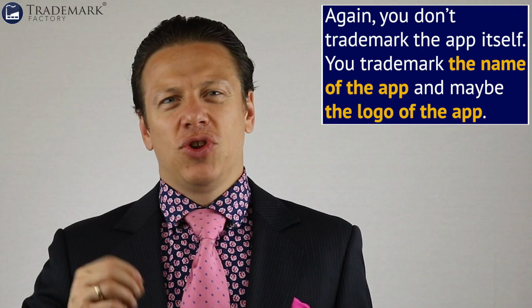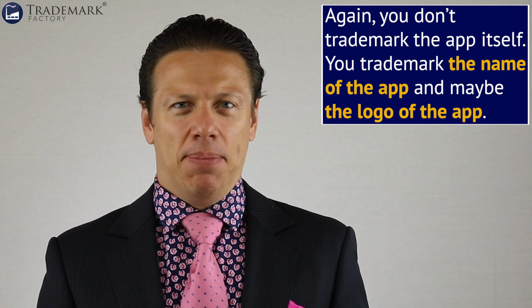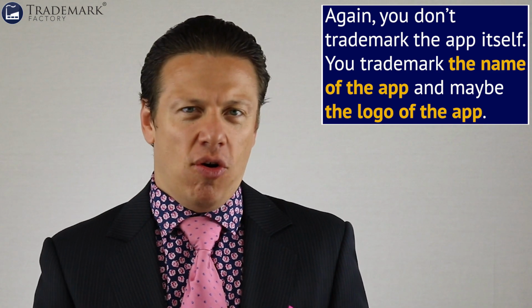And in addition to that is, what does the app actually do? Because again, you don't trademark the app, you trademark the name of the app, and you trademark maybe the logo for the app. And so when you do that, you want to make sure that nobody else can offer services or products that are the same as your name or the same as your logo for your app, which is why you go for the classes that also cover those underlying products and services. I hope this makes it clear.